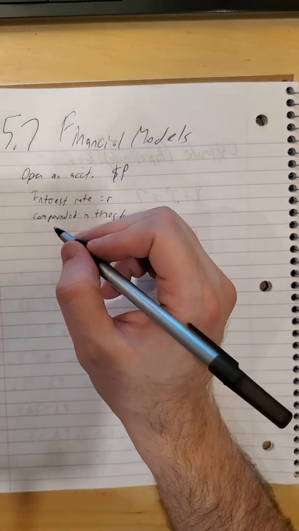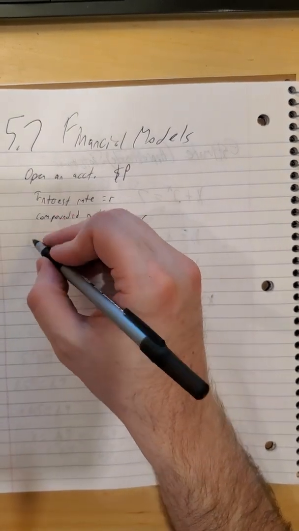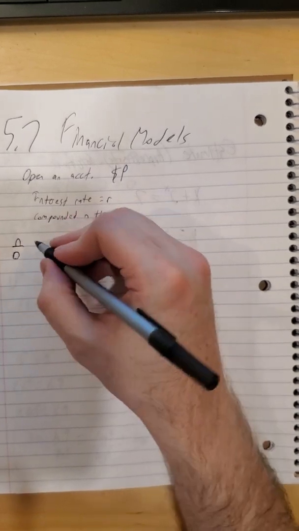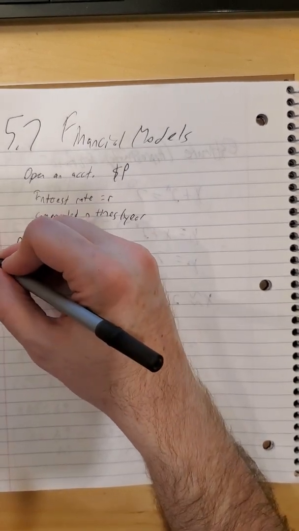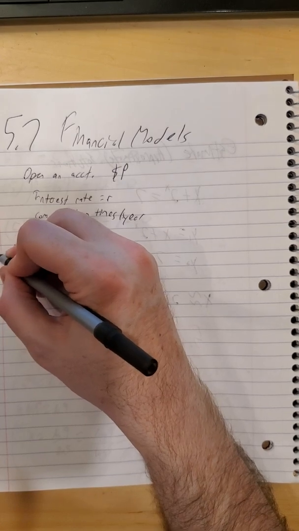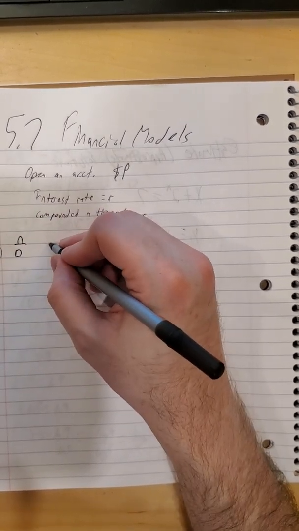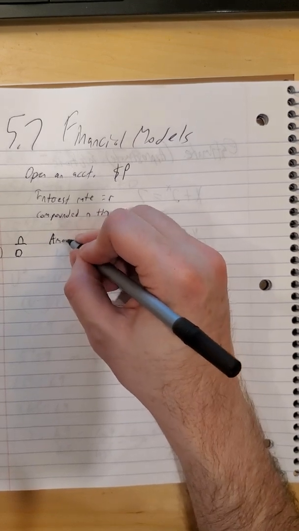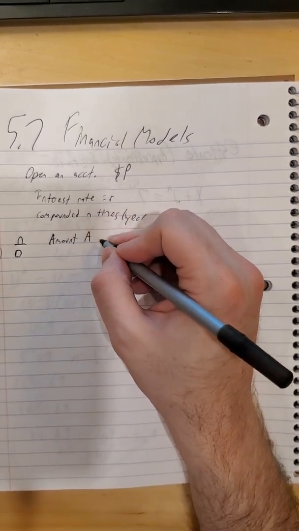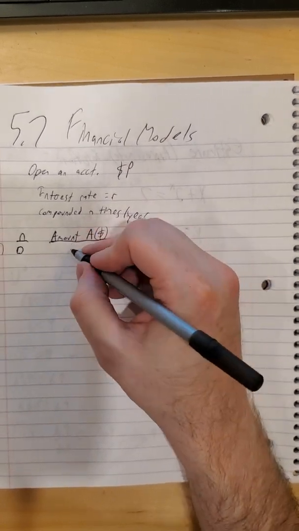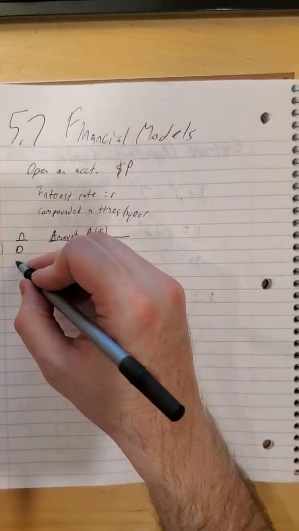So we're going to pick up a nice little pattern from this. Number of compoundings: 0 compounding, so this is the day we open the account. The amount in the account, A, measured in dollars, is just P dollars.